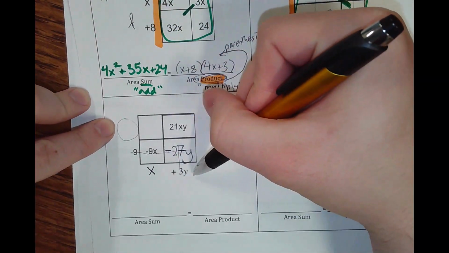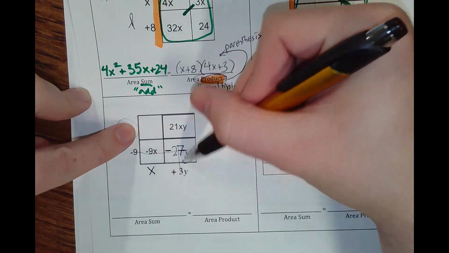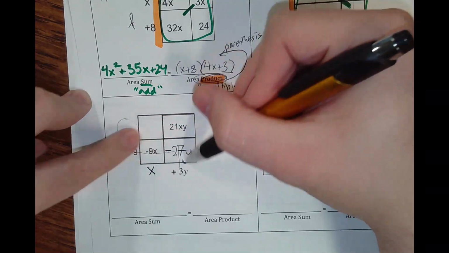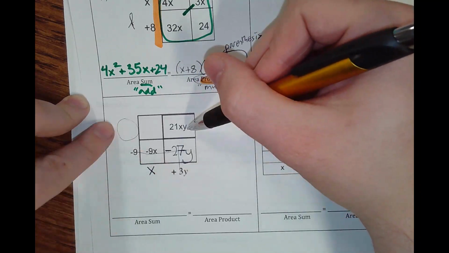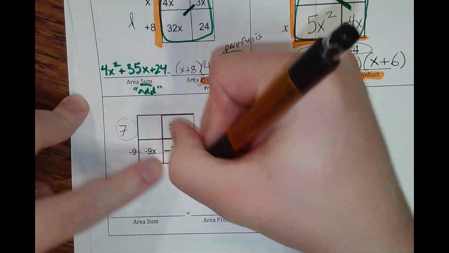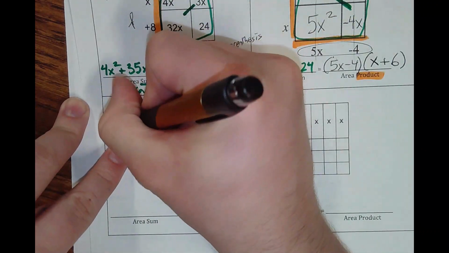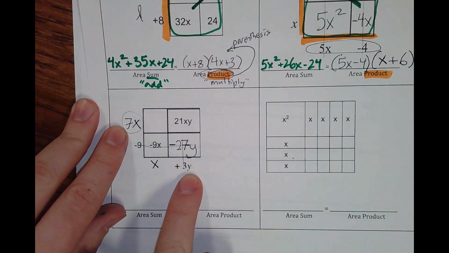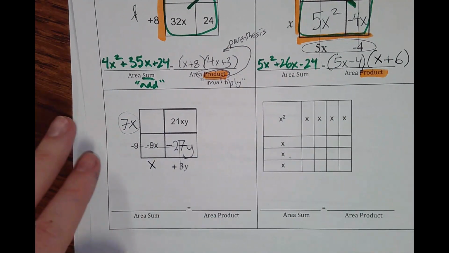What times 3y is 21xy? That's kind of tough there, but we can figure it out. As 7 times 3 is 21. And then we need to get an x there, so it's going to include an x. Let's confirm. 7x times 3y, 21xy. Yeah, that's going to be the right answer.